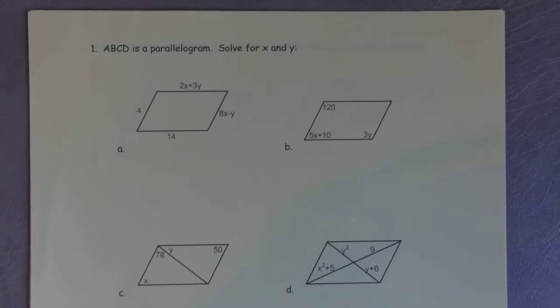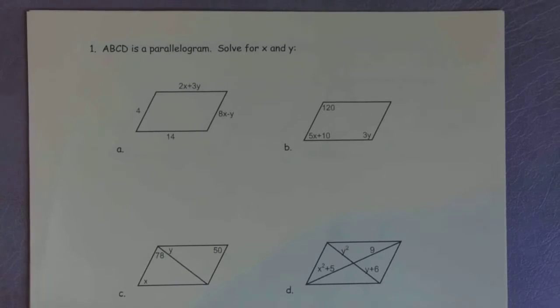But let's get started. So these first four shapes are parallelograms. So what do we know about parallelograms? We know that opposite sides are congruent. We know opposite angles are congruent. We know consecutive angles are supplementary. And the diagonals bisect each other.